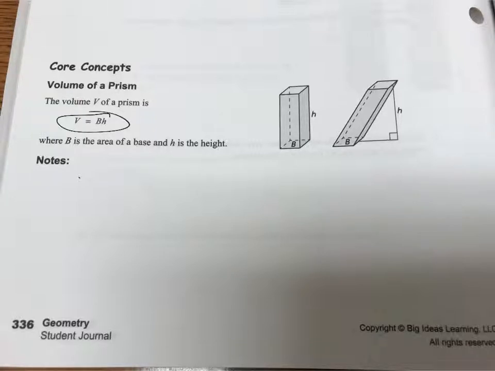Capital B means the area of the base. So all last chapter we were learning how to find the area, or the first 3 sections were about finding area of shapes with the apothem. That stuff doesn't go away. So this will help you kind of review that. So you've got to find the area of the base. You've got to find the height of the figure, because you multiply those two together. That gives you your volume.